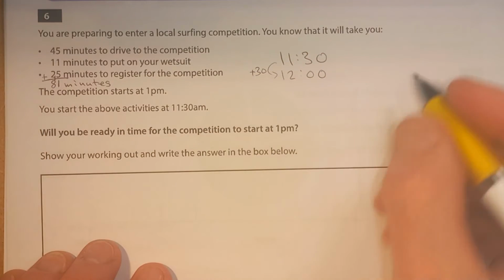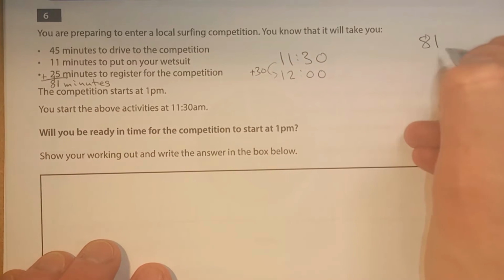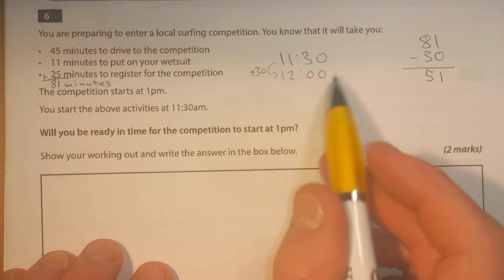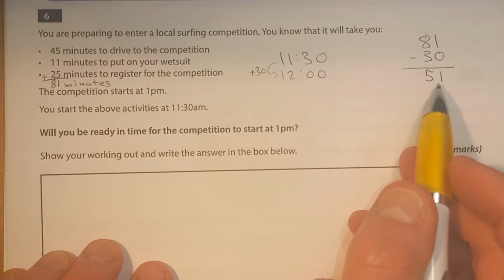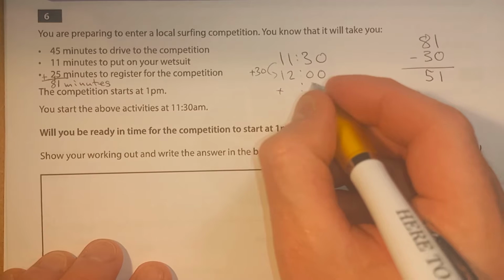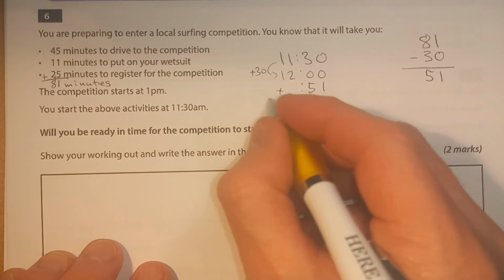So if we've already used up 30 minutes, we had 81 minutes, we've used up 30. So 1 minus 0 is 1, 8 minus 3 is 5. So 30 minutes took us up to 12 o'clock. We've still got an extra 51 minutes to use, so we can just add on that 51 minutes.